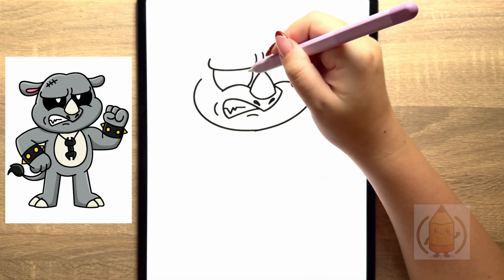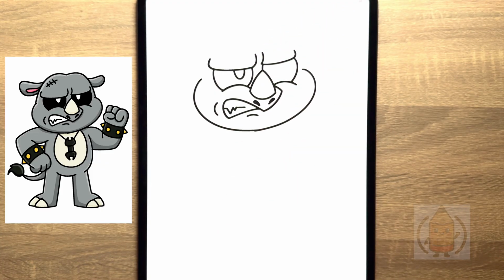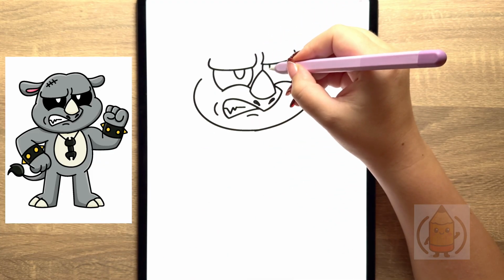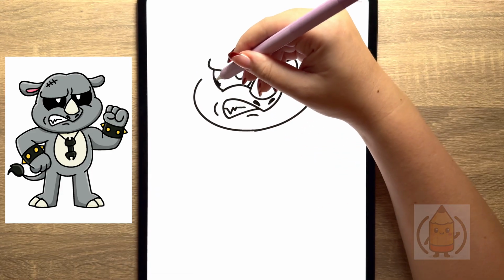Let's draw on an arch line right underneath. Stepping it further over, we're going to curve this around and up. And then stepping in again, let's replicate that on the side. Now let's color in the eyes black.